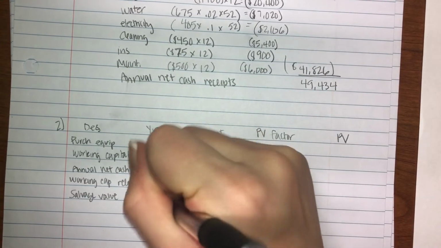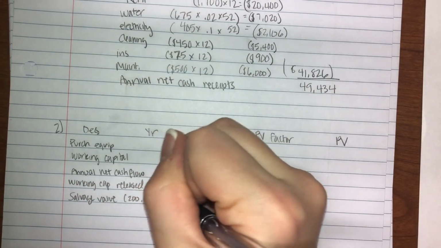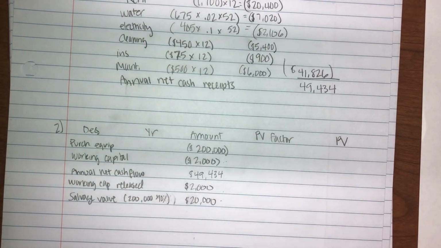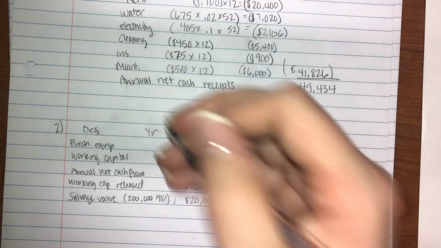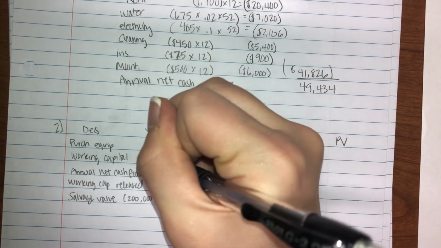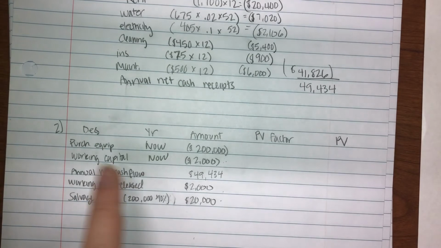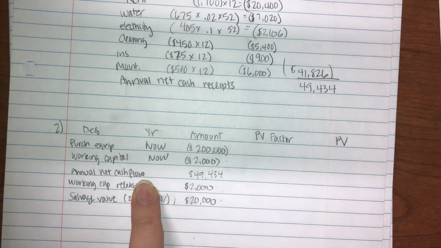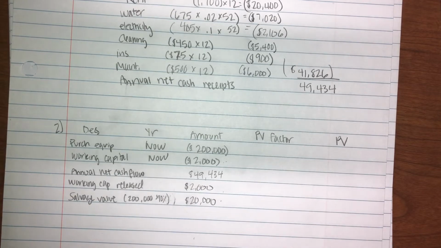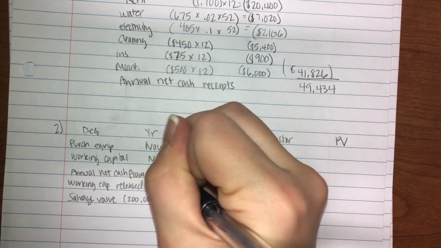Okay, I'm gonna move this over a little bit just so I have a little bit of room to put some years. Okay, so now let's run through and put all the years down. So what am I doing now? I'm investing in the equipment and I'm investing in my business. So these are both now, right? Okay, so then the annual net cash flow is actually occurring over the next 5 years. It's happening every year. That's what we're predicting. So that would be years 1 to 5.